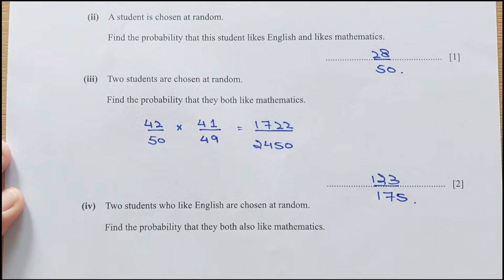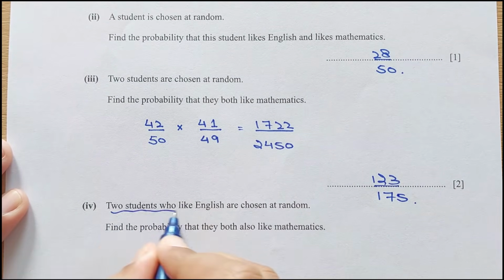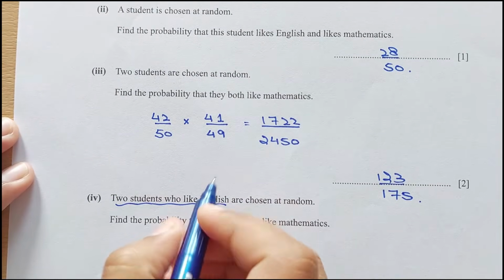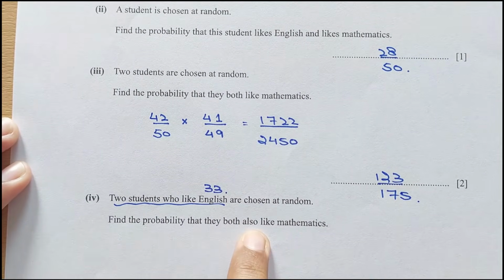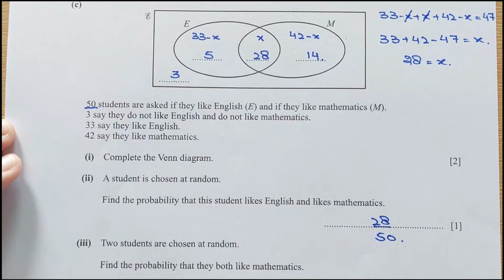Now for part 4, 2 students who like English are chosen at random. How many students like English? 33. Now the total is 33, not 50, right? Find the probability, 2 are picked, right? Find the probability that they both also like mathematics. The students who like English and also like mathematics are 28, right?